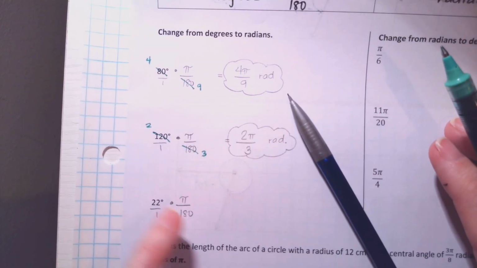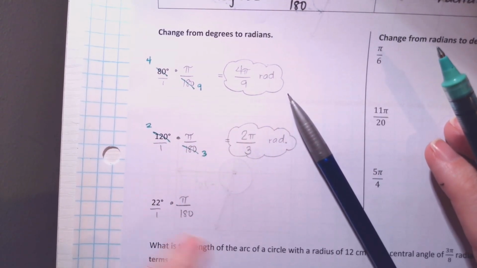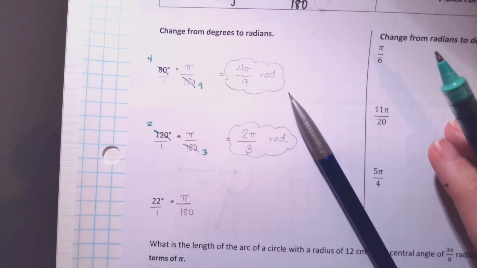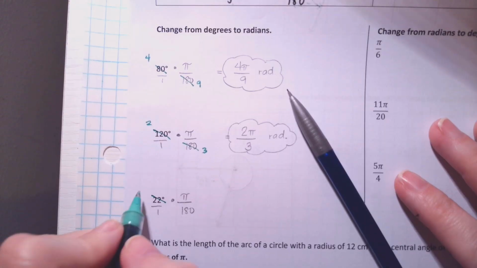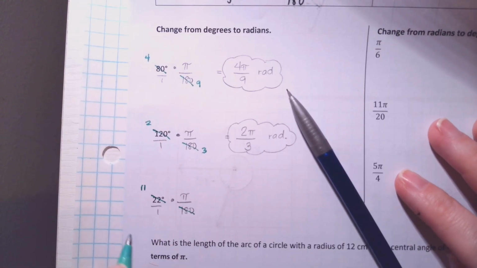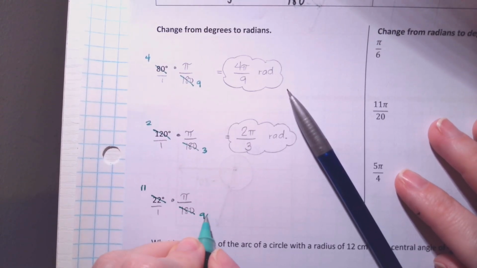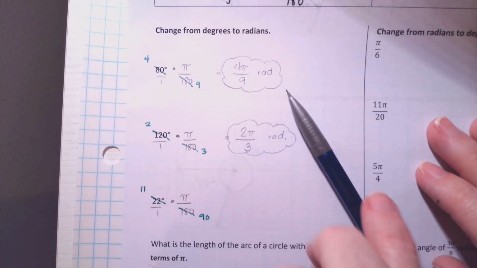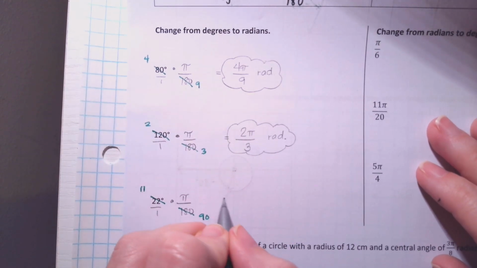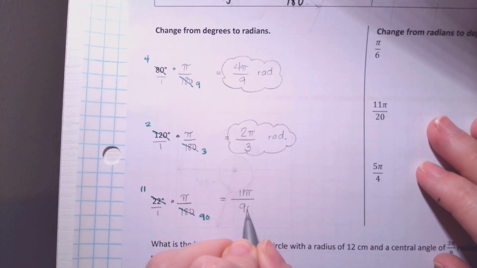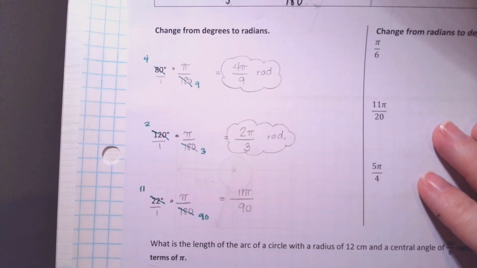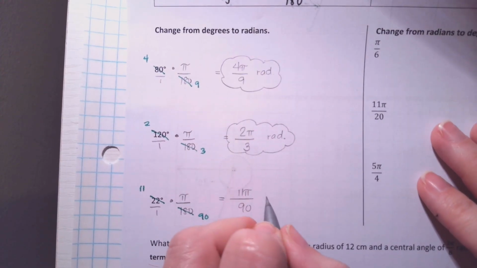Now looking diagonally for anything that simplifies, I notice that both 22 and 180 are even, so they can at least divide by 2. If I divide 22 by 2, I get 11. 180 divided by 2 is 90. And then multiplying my top times top would be 11 pi. Bottom times bottom would be 90. This is not as pretty of a fraction, but still an answer that is in radians.